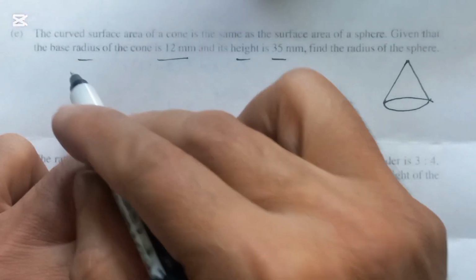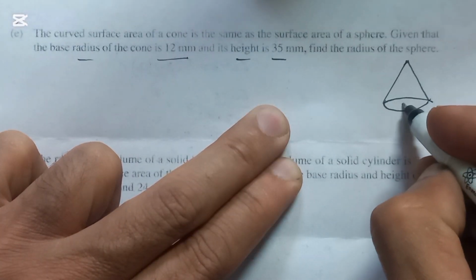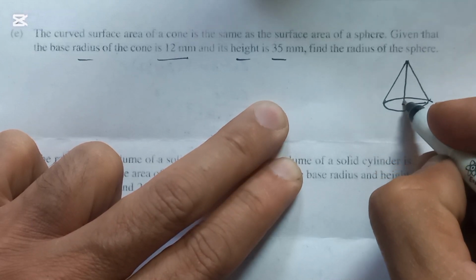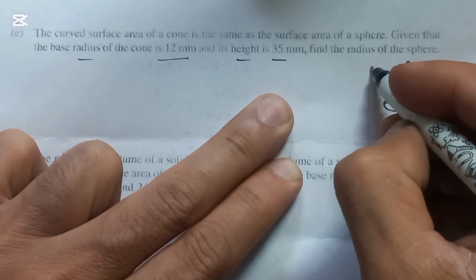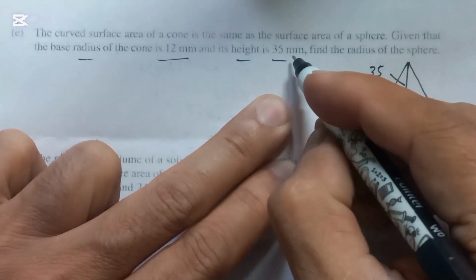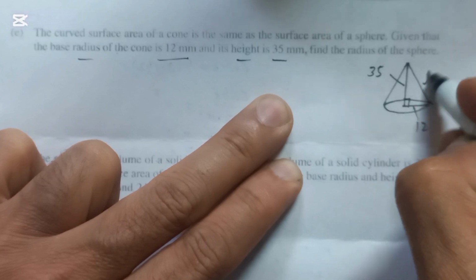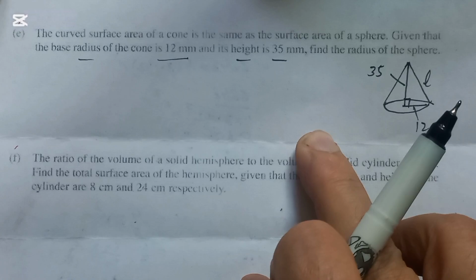Radius of the cone is given, that is 12, and height of the cone is given, that is 35. Both units are in millimeter. And now this slanting height is missing. So first we will find the slanting height of the cone.